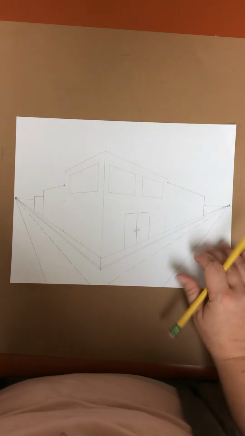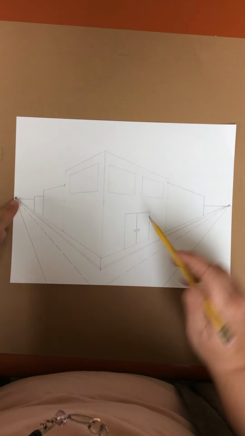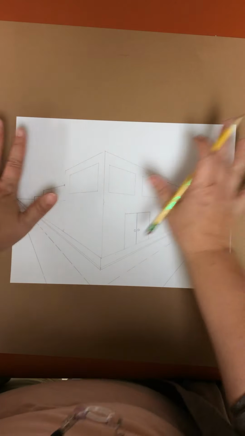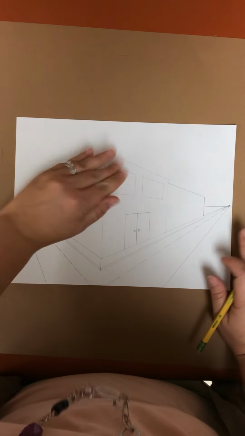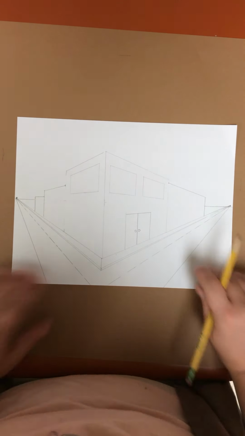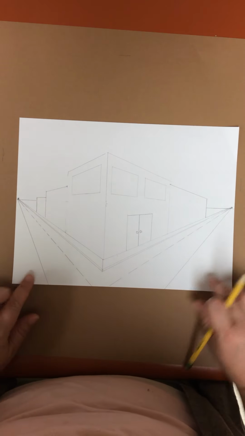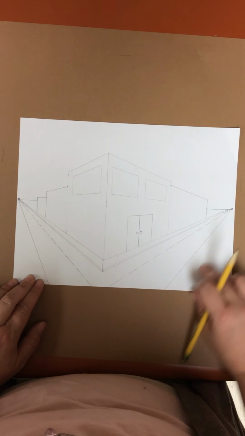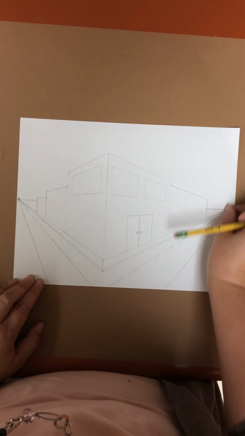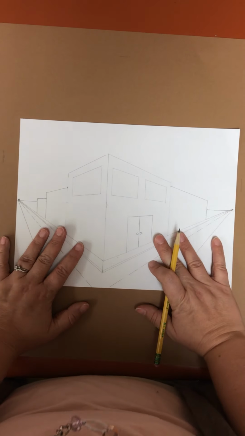Alright, and then I would keep going and putting in windows and doors, and maybe somebody walking their dog, and clouds, or maybe there's a hot air balloon over here, or an airplane with a banner, or somebody setting up a bench right here. And remember, everything would go towards that dot. So good luck, have fun with your cityscape.